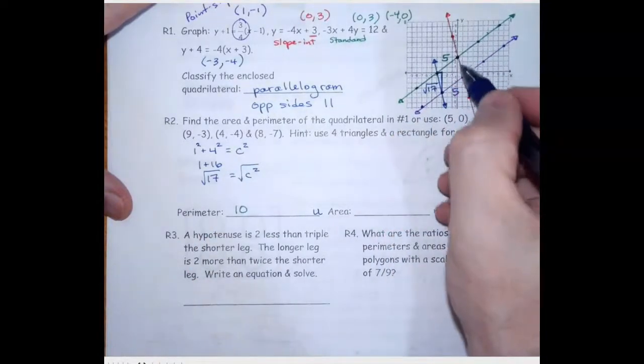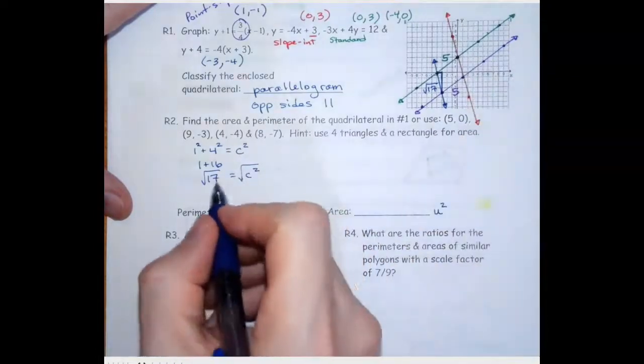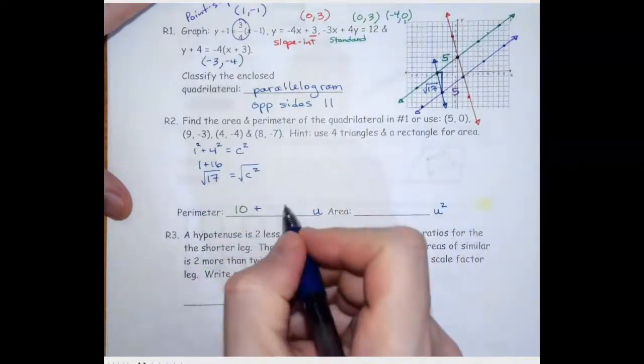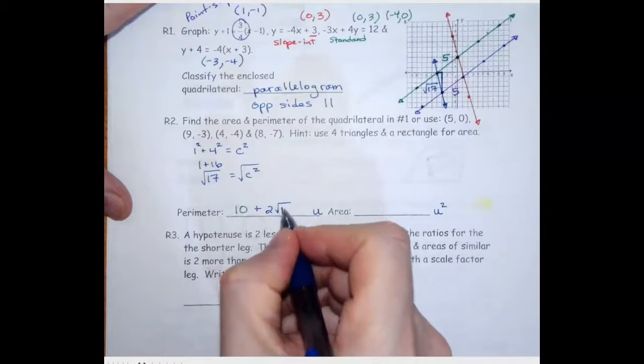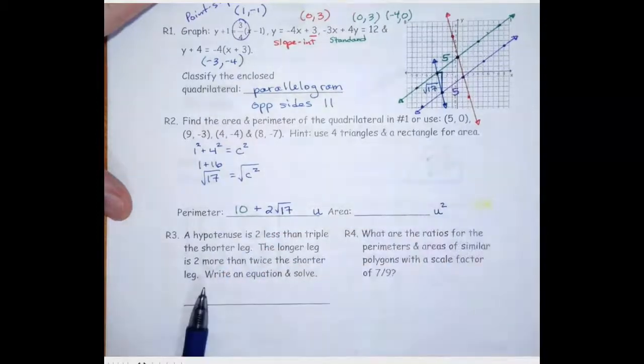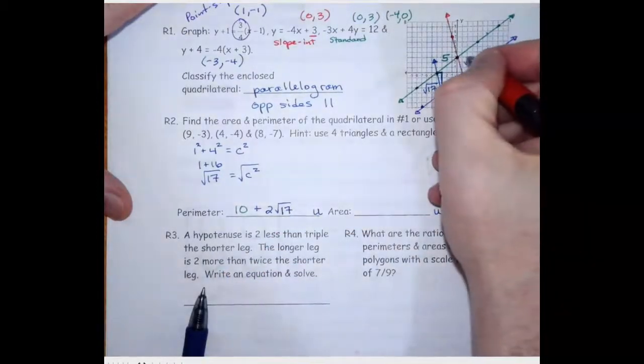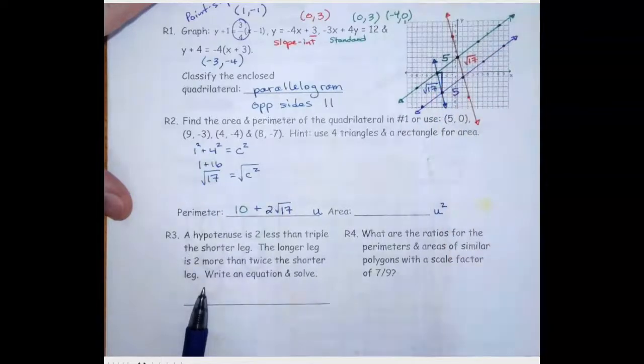And hopefully everybody sees over here, this is also 1 and 4. So that's going to be radical 17. So we're going to have 2 radical 17s, one on each side. So there's our perimeter. Now we need to find the area. Now the area of a parallelogram is the base times the height.